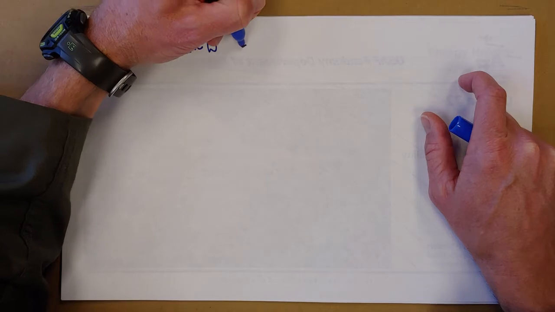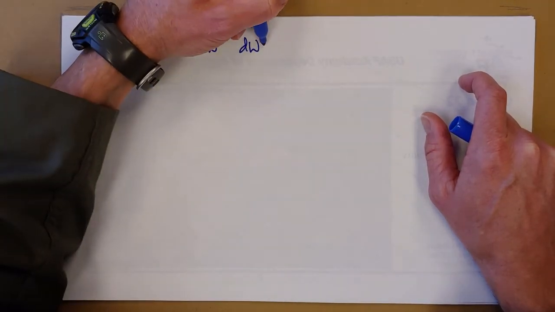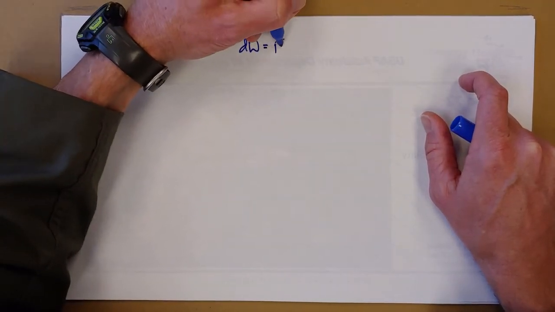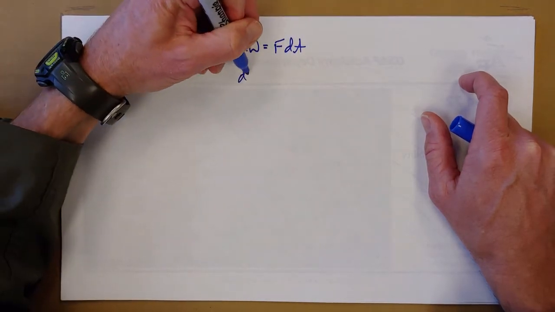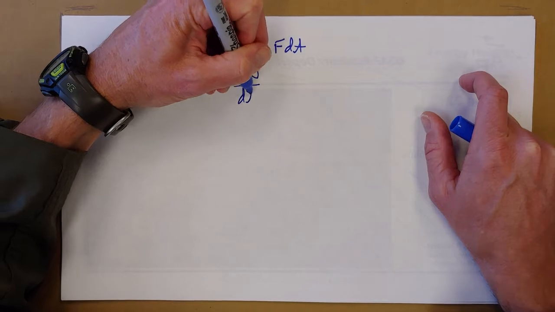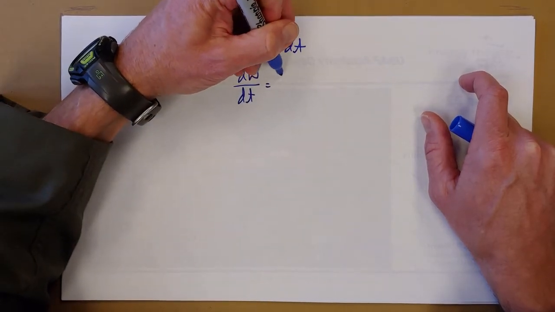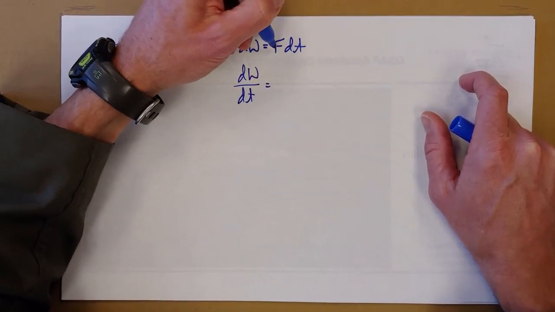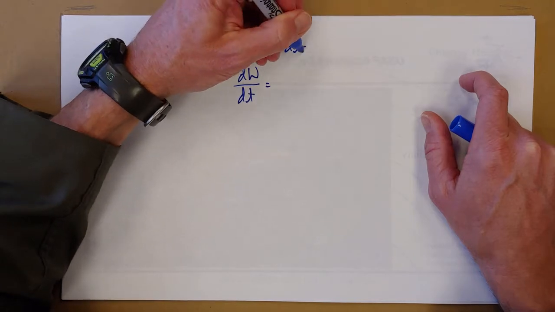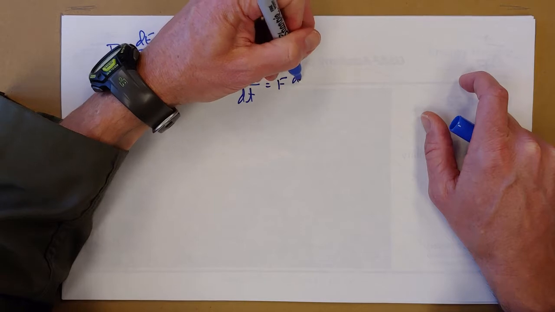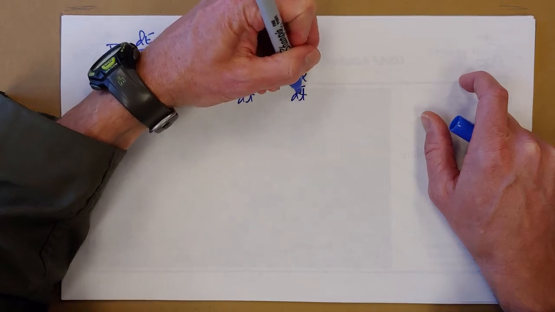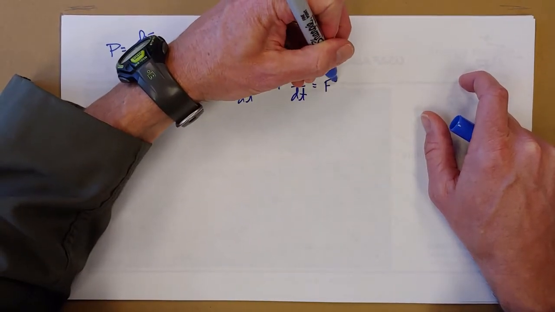And we remember a differential work is a force times a distance. So a rate of change in time of work is, take the derivative of F dx, force times the distance. The force doesn't change over our time, so dx/dt, which is force times velocity.